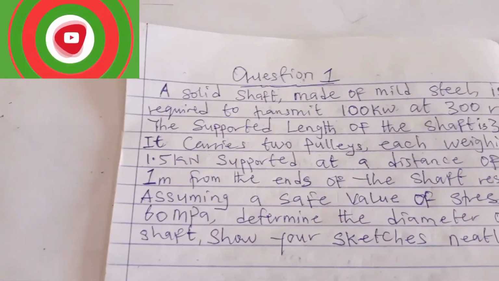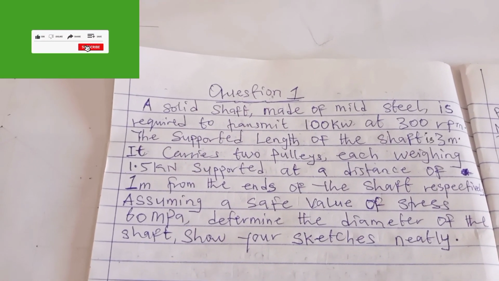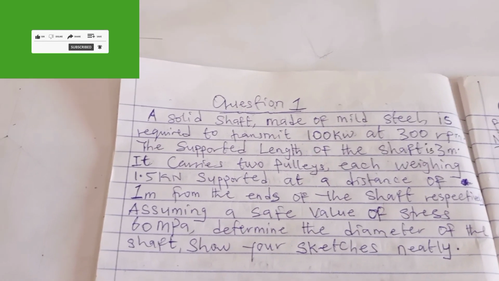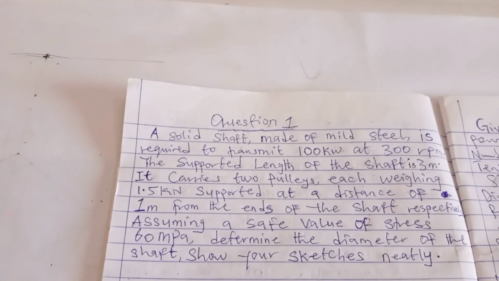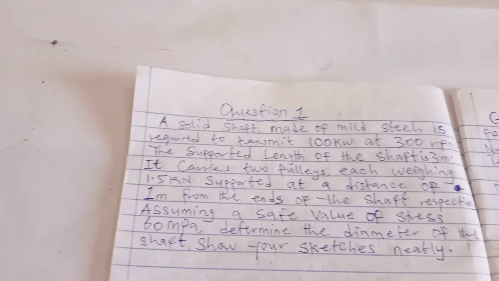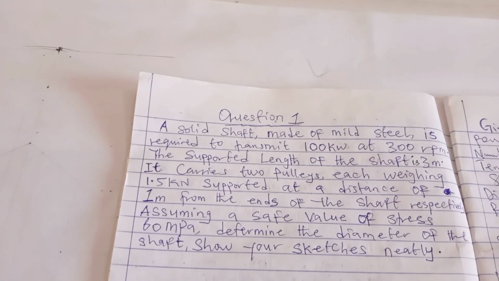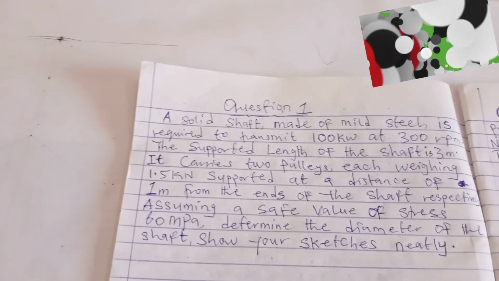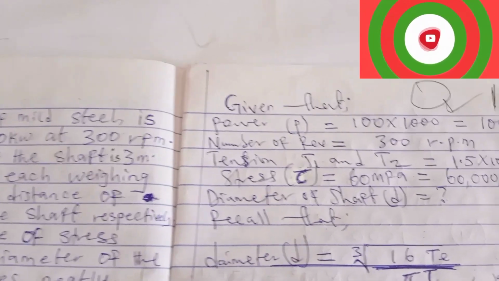Now, the first question here says that a solid shaft made of mild steel is required to transmit 100 kilowatts at 300 revolutions per minute. The supported length of the shaft is 3 meters. It carries two pulleys, each weighing 1.5 kilonewton, supported at a distance of 1 meter from the ends of the shaft respectively. Assuming a safe value of stress 60 megapascal, determine the diameter of this shaft and show your sketches neatly. Now this is the question and here is the solution.